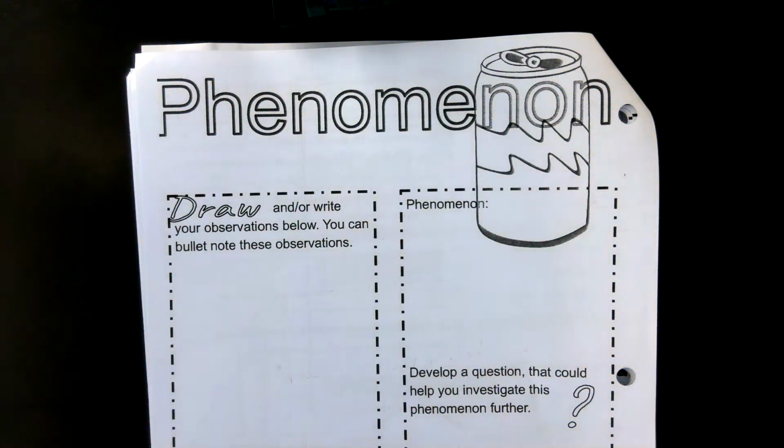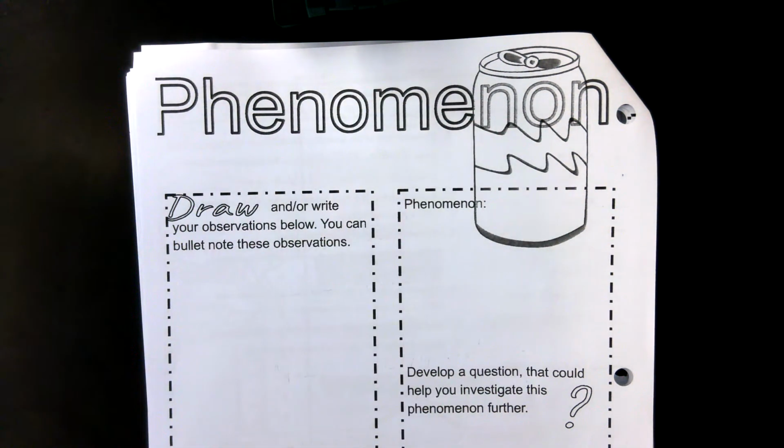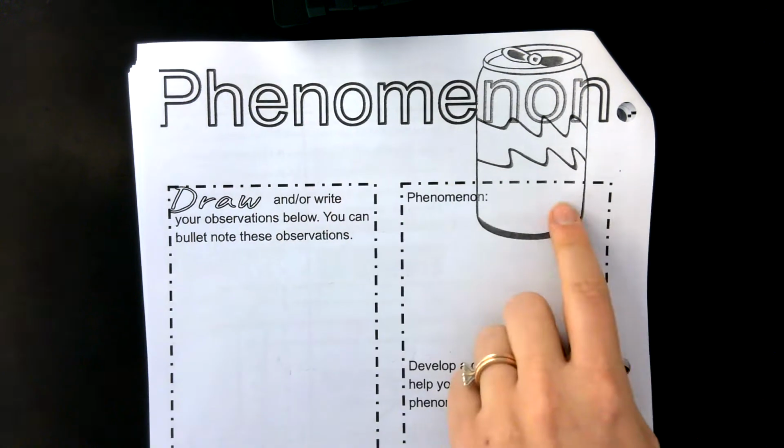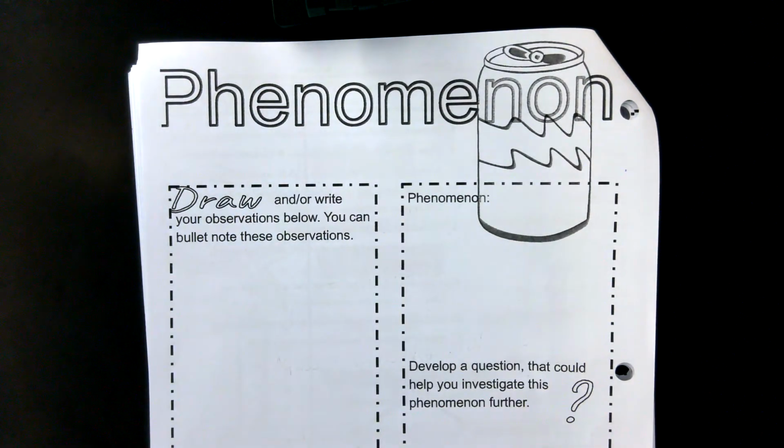Okay, guys, so you are going to draw and or write your observations below. It is page 8. I know it doesn't look like it, it's blocked out on the bottom, but it's this page where it says phenomena at the top. And like I said, you are going to draw your observations.